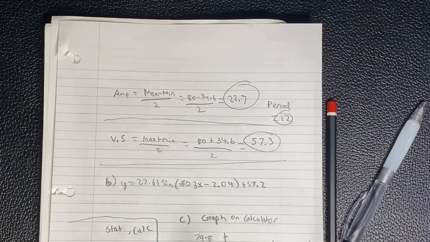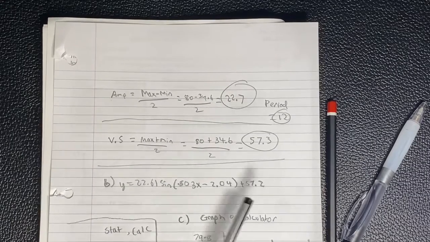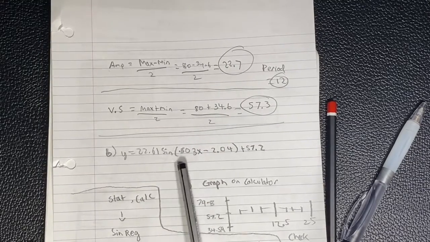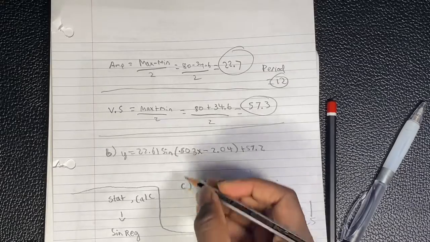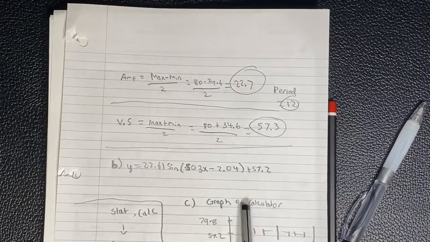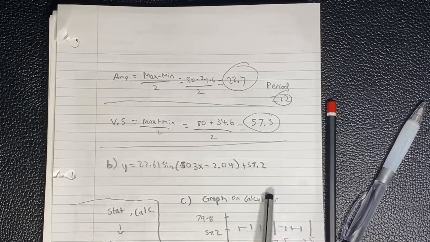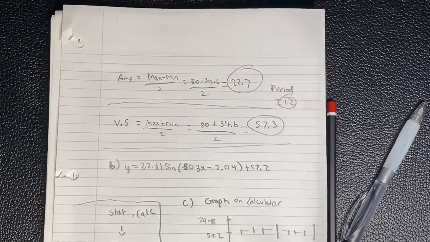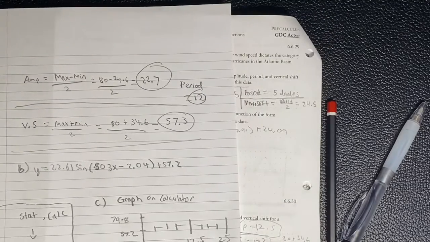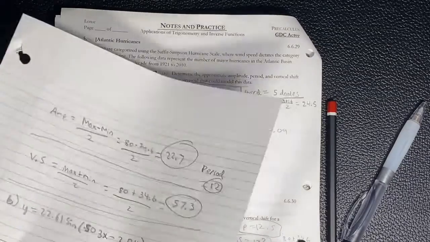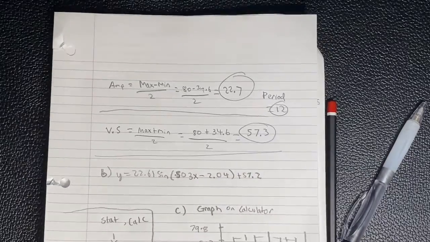Alright, so before you graph it, you're going to put in your regression equation. So your A is 22.61 sine, your B is 0.503 times the variable, minus 2.04, and then your vertical shift, 57.2. Once you plug that in, you're going to graph it. You're going to hit graph, make sure it looks alright. Your final step is to graph it.